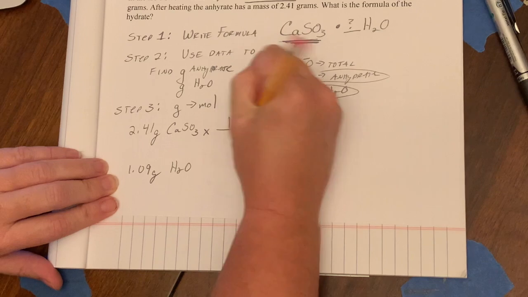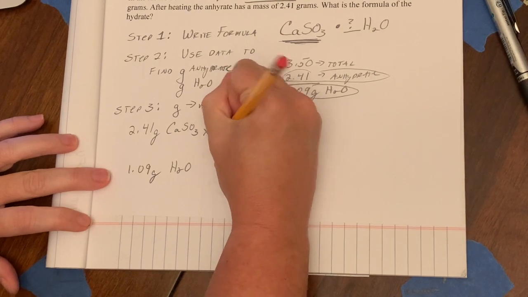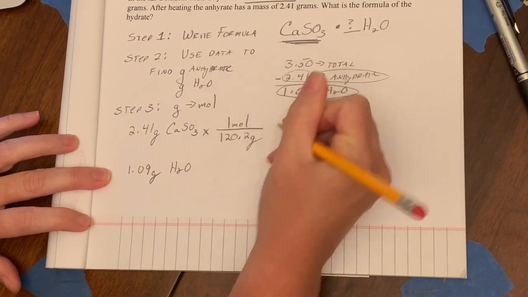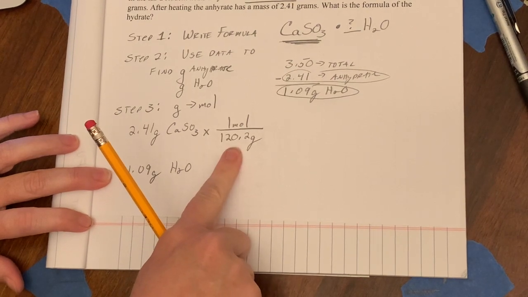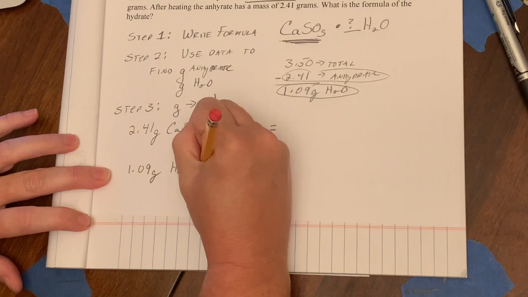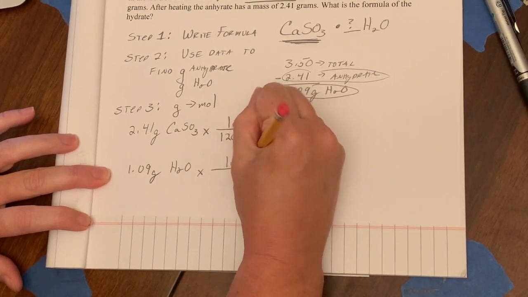So in 1 mole, you're going to look on your periodic table. Feel free to pause, or you can just watch me going ahead. The mass of calcium sulfite is 120.2 grams. Again, I got that from the periodic table. You're going to stop there. I'm going to now change my grams to moles for water.